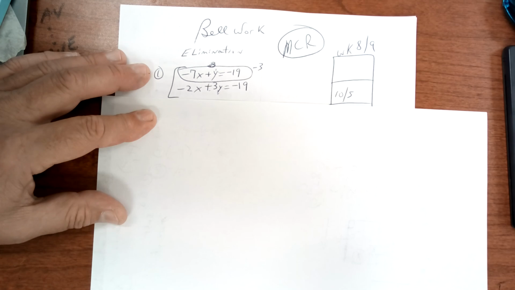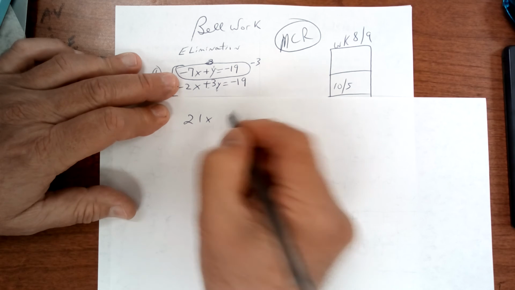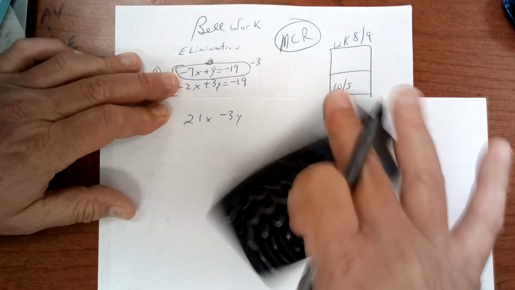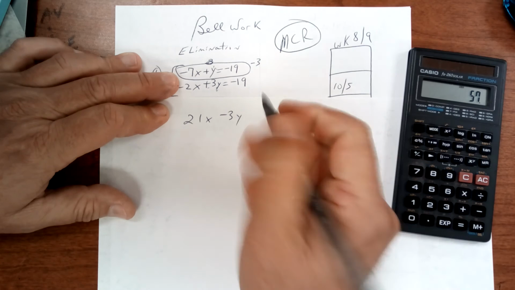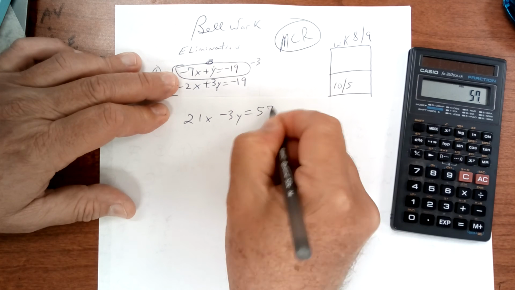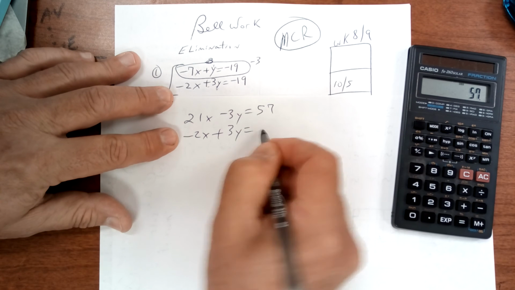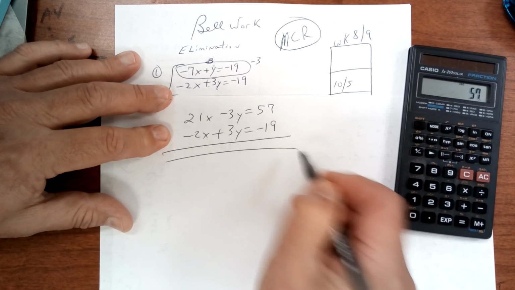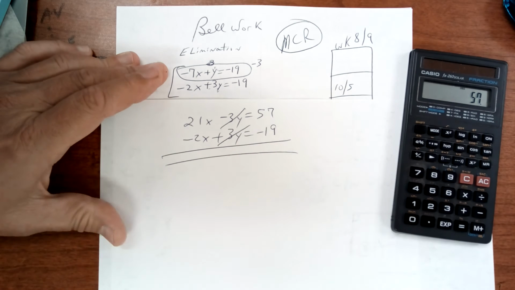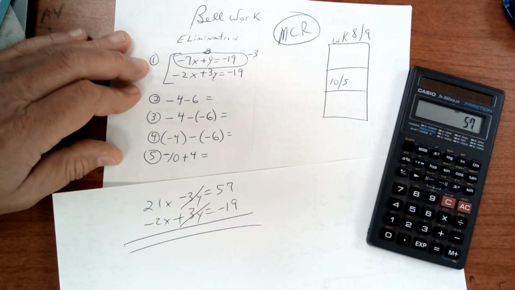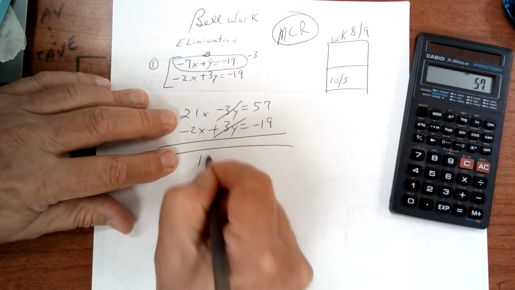Okay? So negative times a negative, that's going to be a positive 21x minus 3y. And then 19 times 3 is going to be some big number, 57, and that's going to be a positive. The second one stays the same, so that's going to be negative 2x plus 3y equals a negative 19. Let's see what happens here. On this one right here, this cancels. And so now that that cancels, this gives me 19x is equal to whatever that is.